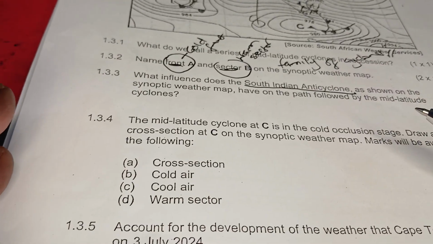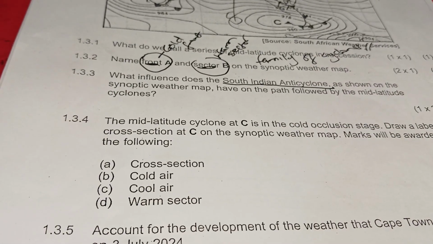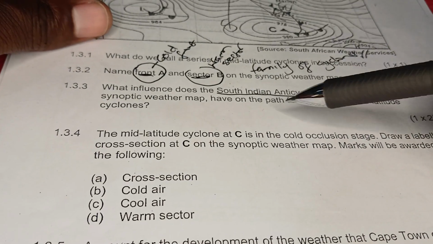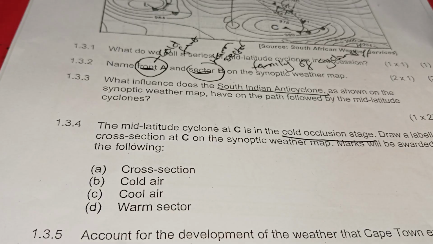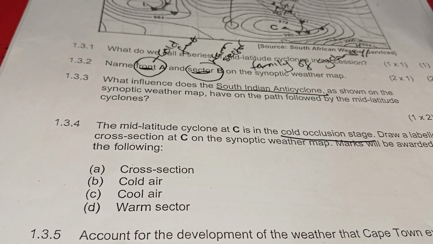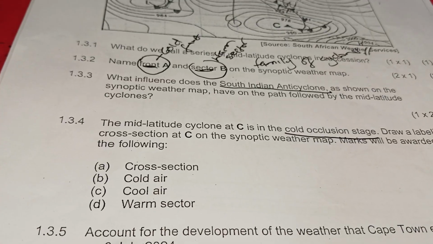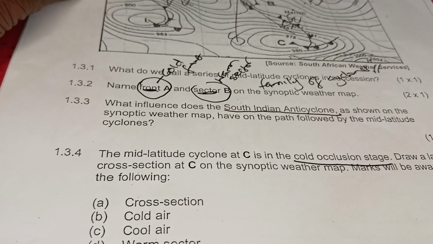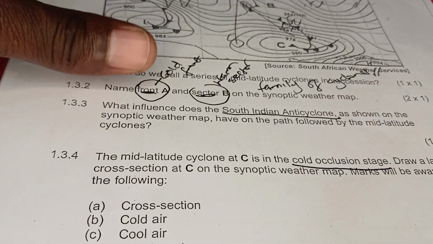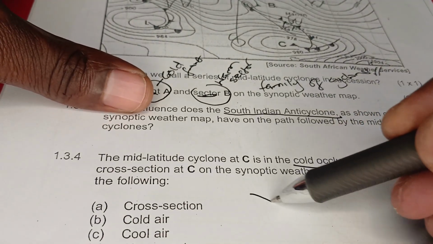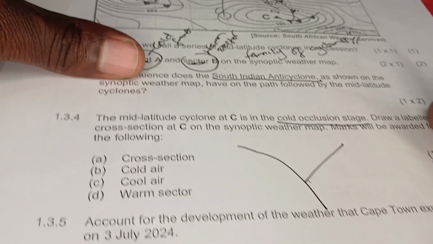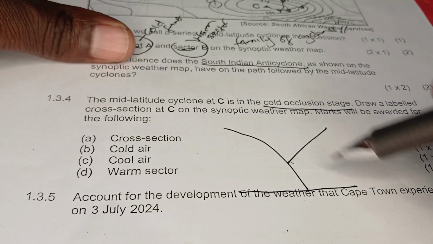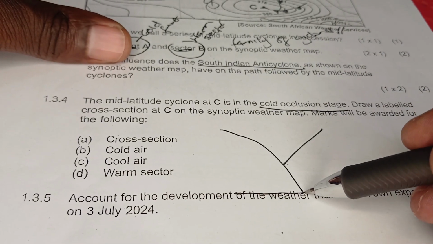The next question reads: the mid-latitude cyclone at sea is at the cold occlusion stage. Draw a labeled cross-section at sea on the synoptic weather map. Marks will be awarded for the following. You have already been told that it's a cold occlusion. So what do you need to do now? You have to know that since it is a cold occlusion, your cold front is supposed to touch the surface. That's what it means.